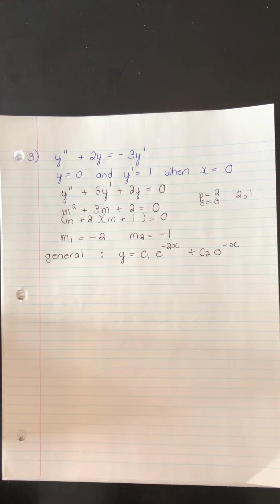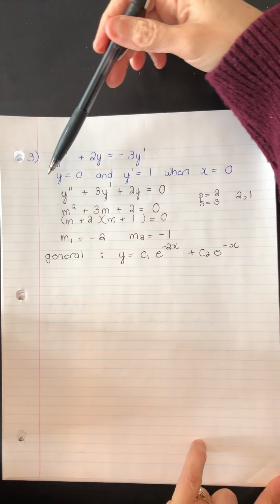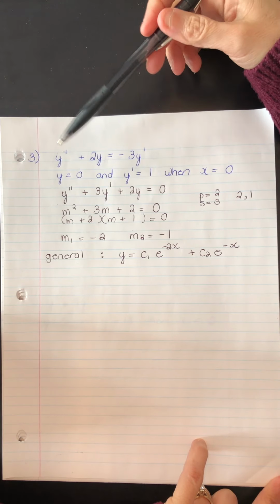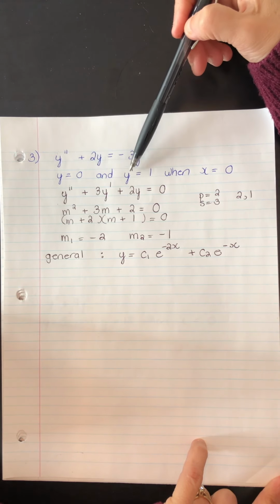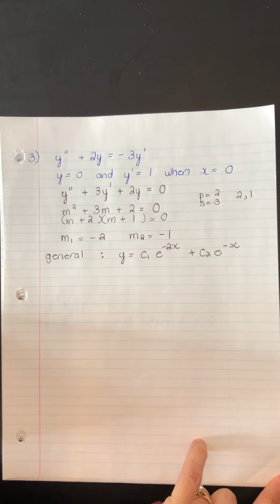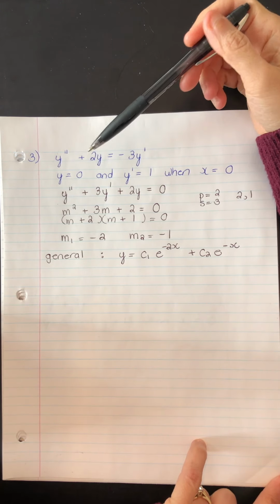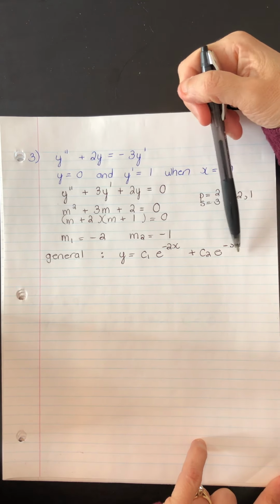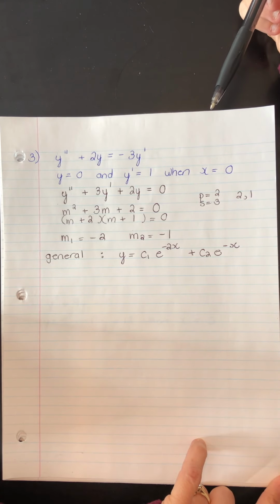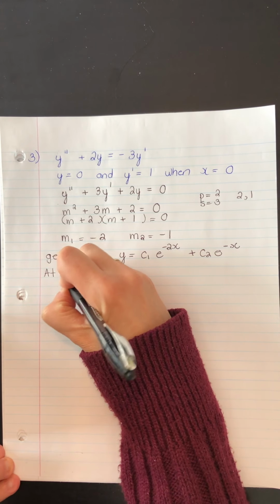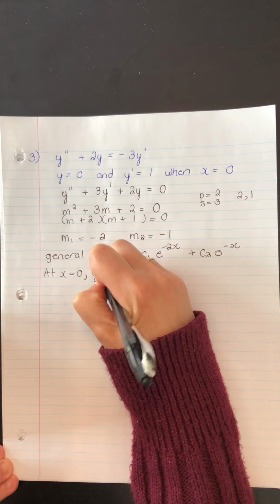Okay, awesome. Now from there, we can solve for C1 and C2 if we use this information. So let's read what it says. It says y is 0 and y prime is 1 when x is 0. Okay, so since this equation involves x and y, I can first use this information. When x is 0, y is 0. So let's start with that.